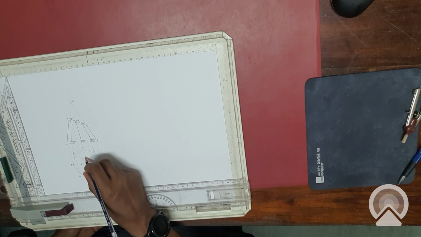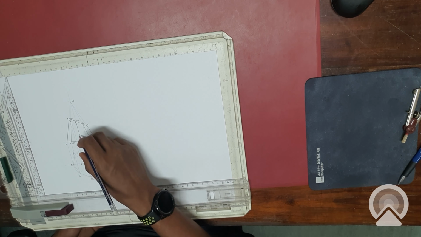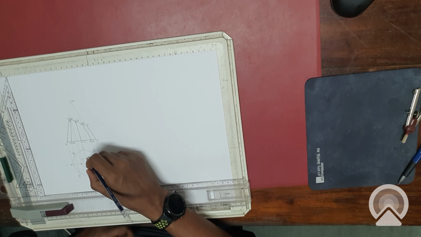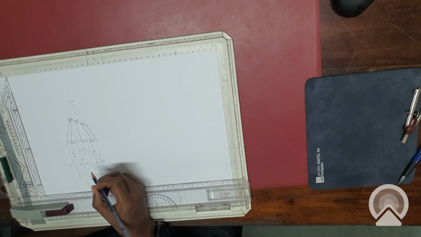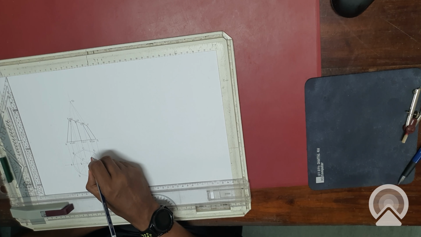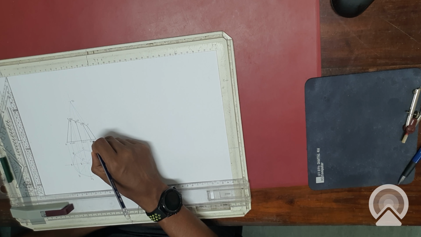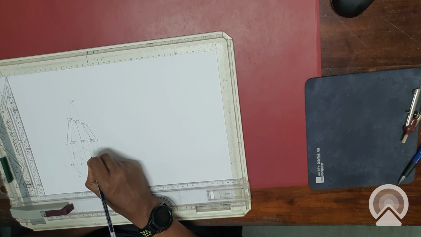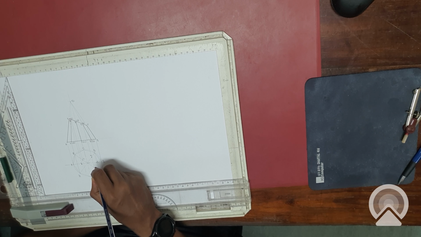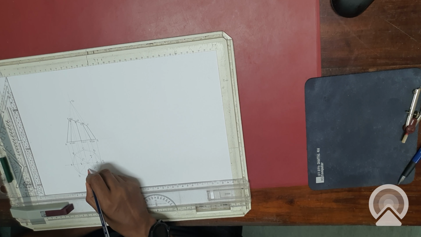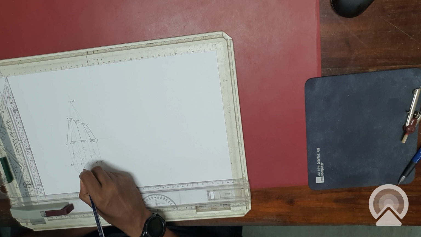Point number 3, I cannot locate it because the point of intersection is along the same line. So I'll just leave it for the time being. I'm going to show you how you can establish those points number 3 and number 7 soon. So number 4 is along OD, so this is my number 4. Number 5 I have it. Number 6 is going to be here. Number 7 I skip for the time being, and this is number 8.